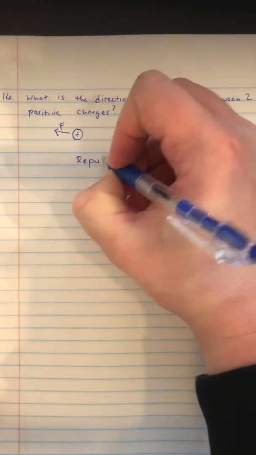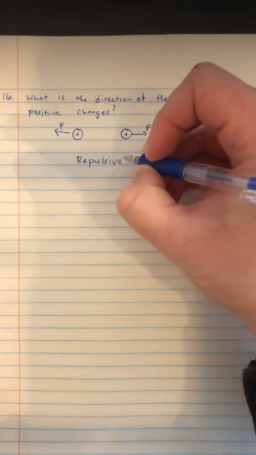What is the direction of the electric force between 2 positive charges? Now, this is kind of an easy and hard one to answer at the same time. The easy answer is if we have 2 positive charges, we have a like charge and a like charge. Well, how do positive and positive interact? They repel. So what direction is the force between 2 positive charges? It is repulsive. Repulsive, right? It repels everything.